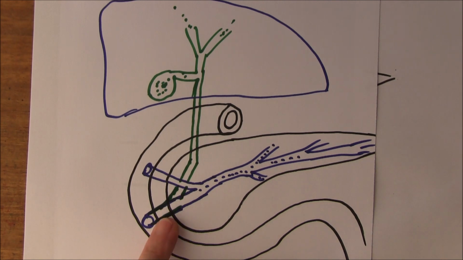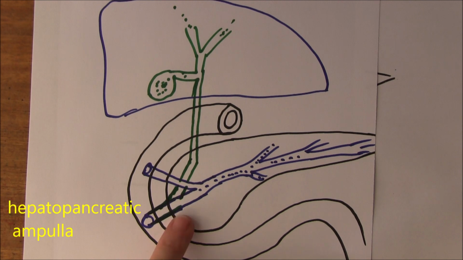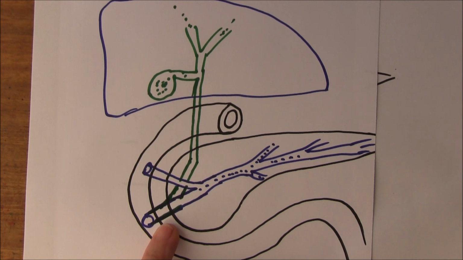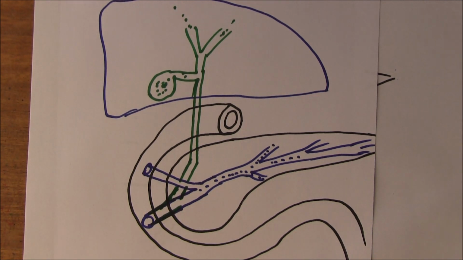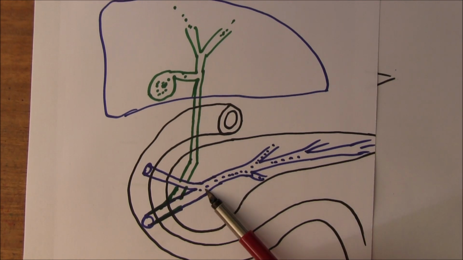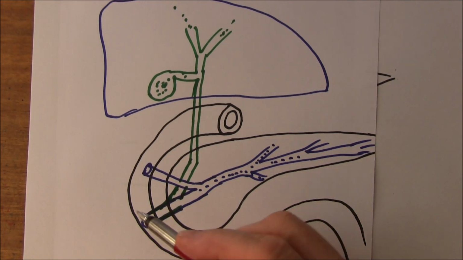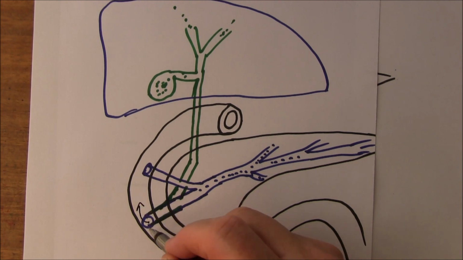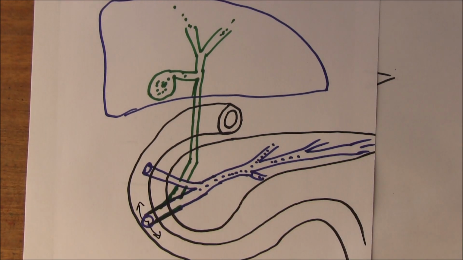And this area where it's common is called the hepatopancreatic ampulla. In the old days it was called the ampulla of Vater. So here we just have bile. Here we just have pancreatic juices, but here we have both before being released into the lumen of the duodenum.